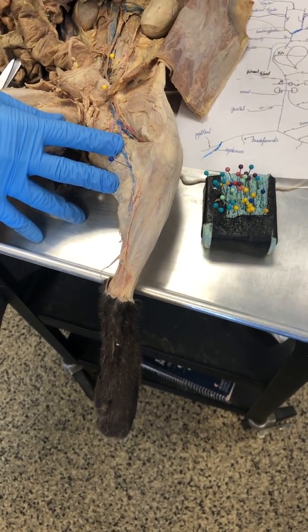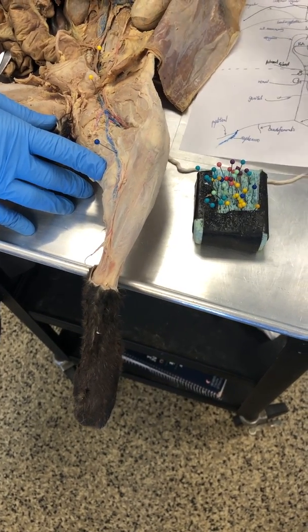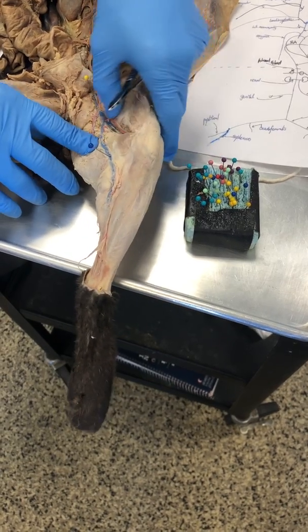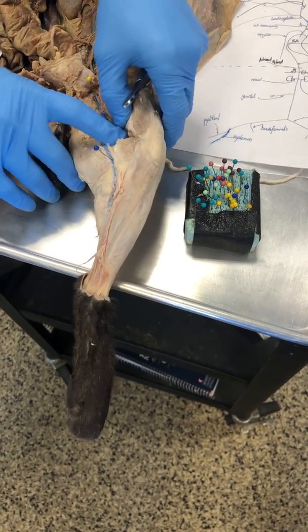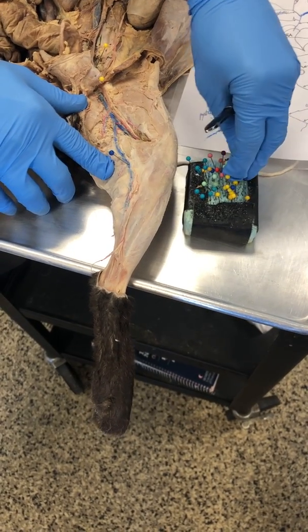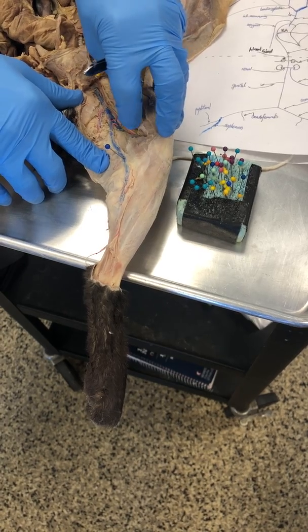All right, and again, I drew it nice and long because it's a long one. This diagram that you have, the initial one is way long, comes from the lower leg. And then the one behind the knee is called the popliteal. Popliteal behind the knee.